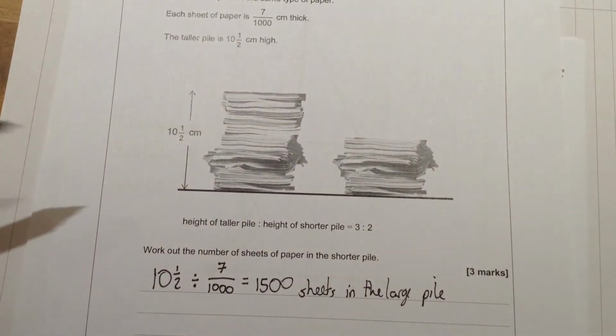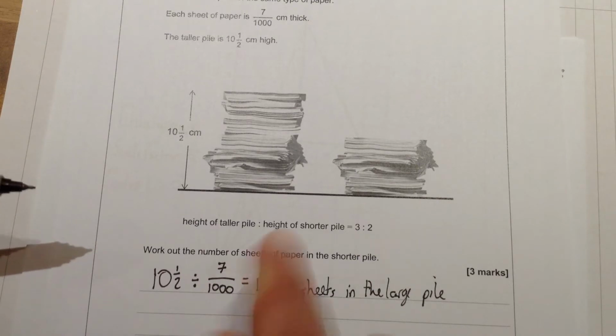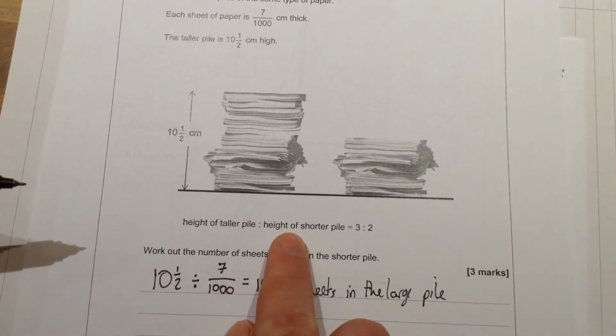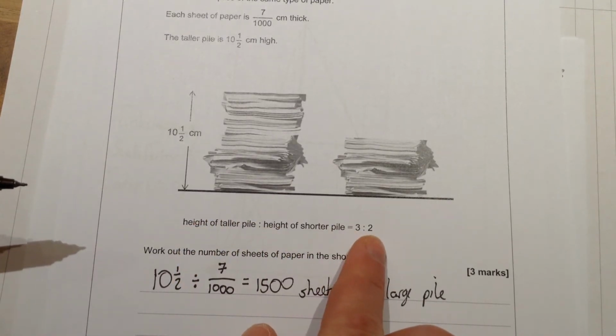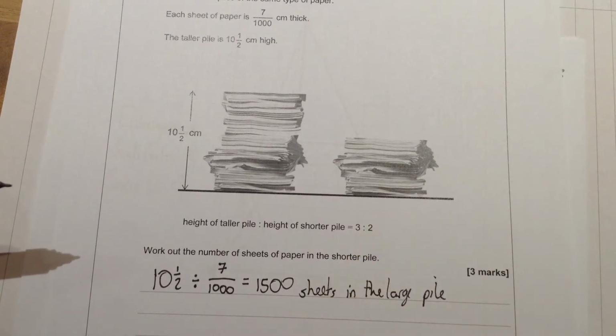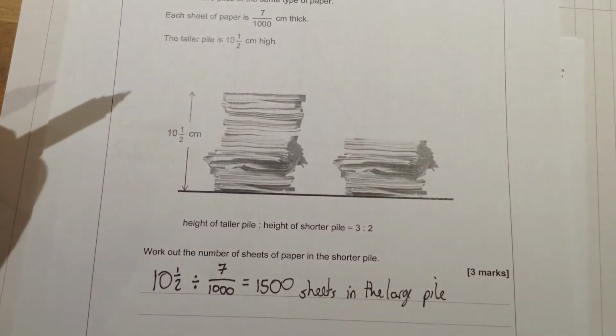The question is wanting us to find how many sheets are in the shorter pile. Well, if the ratio between the tall and the short pile is 3:2, so must be the number of sheets, because each sheet is the same thickness, so the number of sheets must also be in the ratio 3:2.